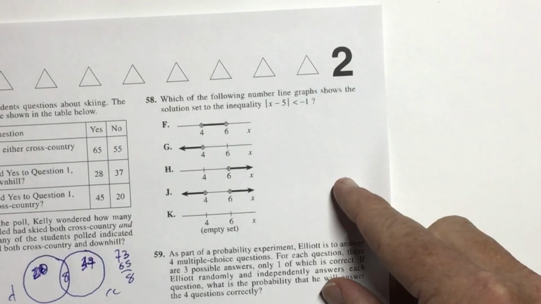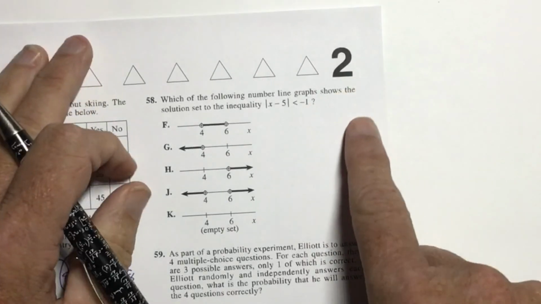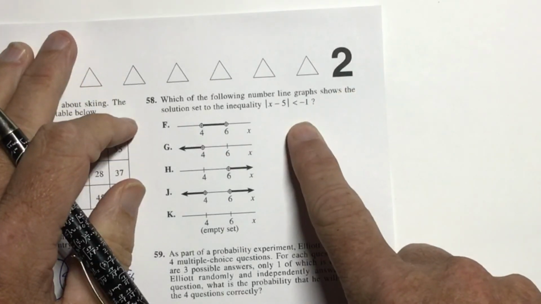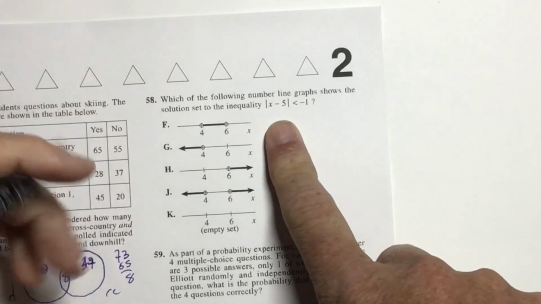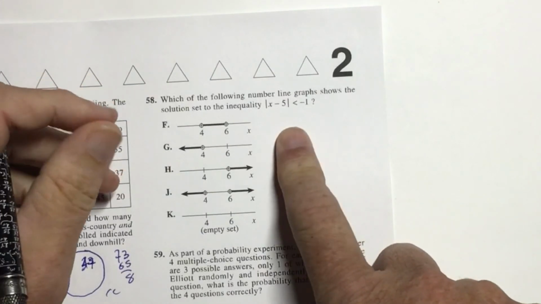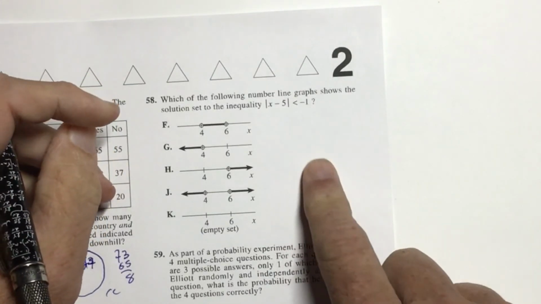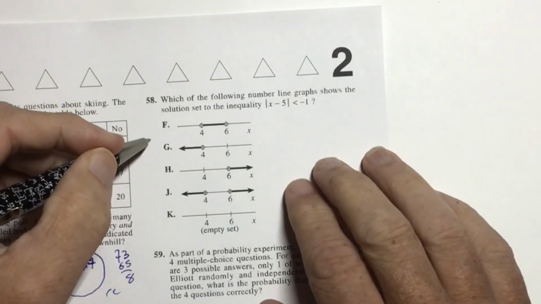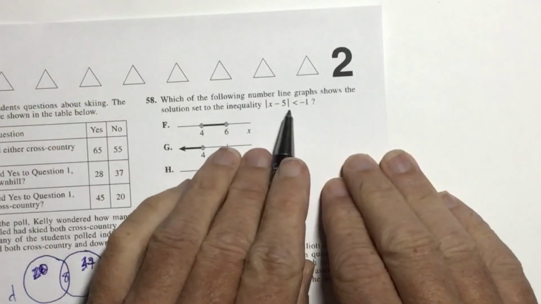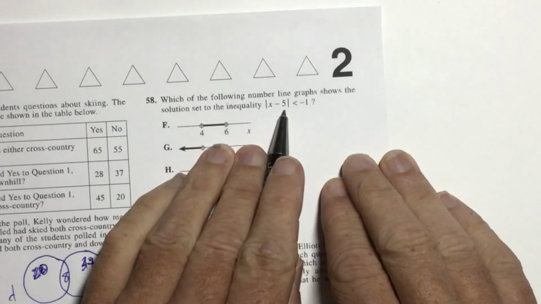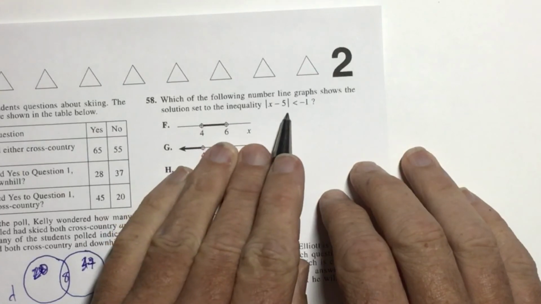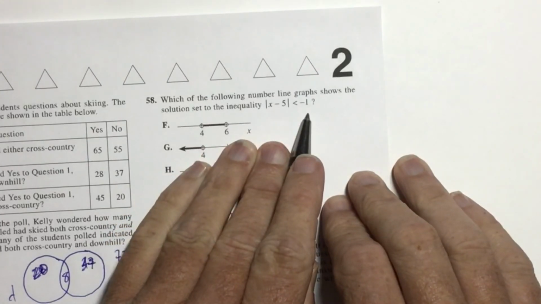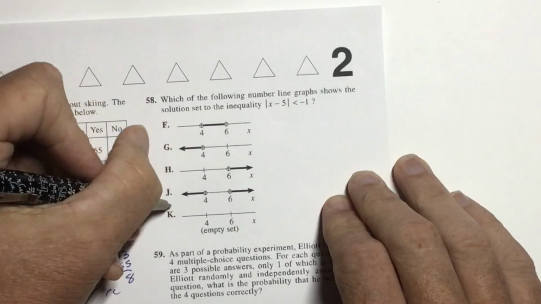All right, which of the following number line graphs shows the solution set to the inequality absolute value of x minus 5 less than minus 1? Okay, so you're thinking, oh, we got an absolute value here. That means x minus 5 is less than minus 1, and x minus 5 is greater than positive 1. But forget all that. The absolute value means that this side of the equation is always going to be positive. That means this will never be less than minus 1. That means there's no solution to this. Answer K, the empty set.